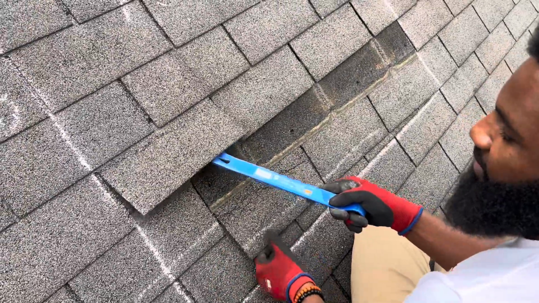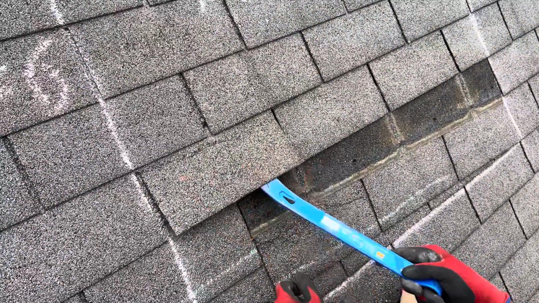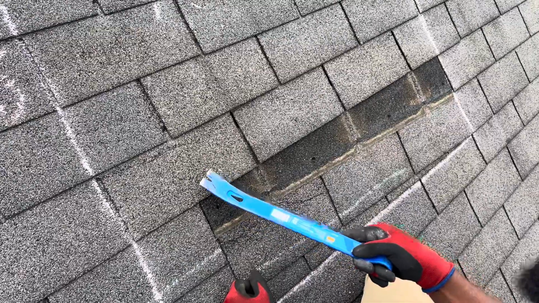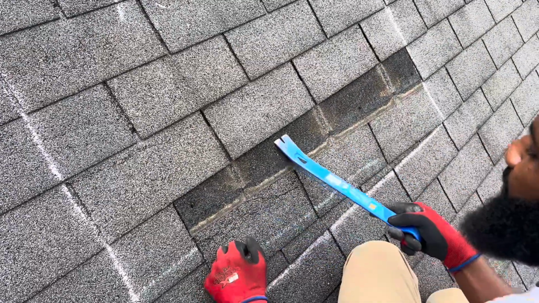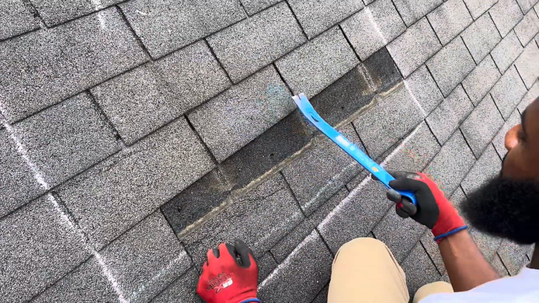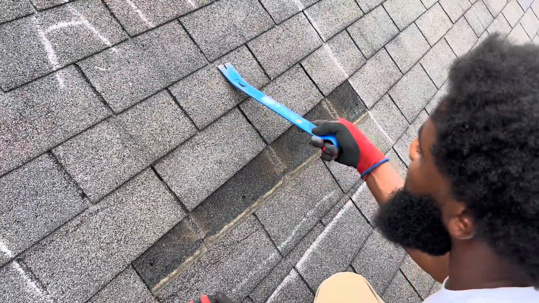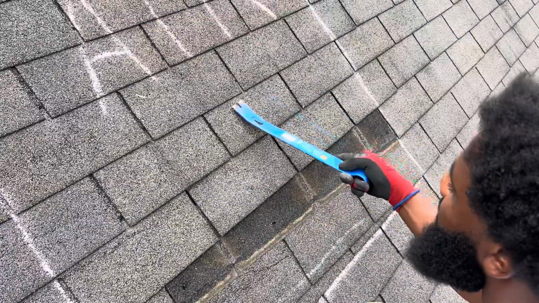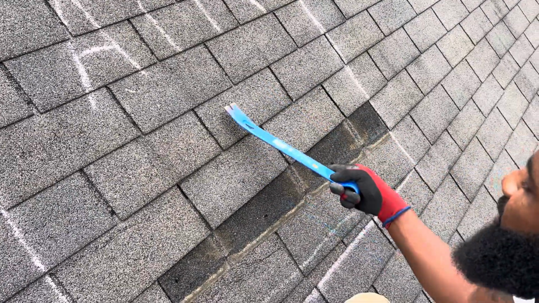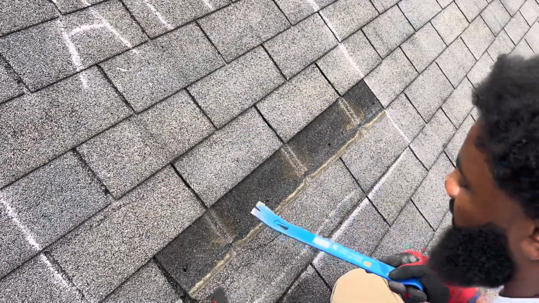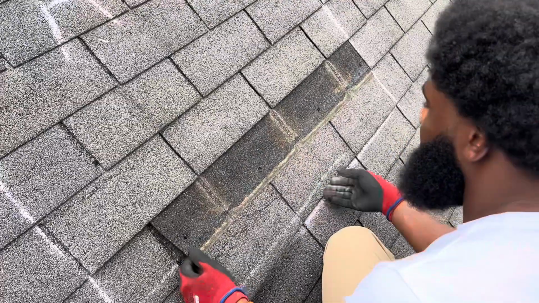As we can already see, we have creasing right here, right above this wind damaged shingle. Also right here on this tab, and a little bit over here on this tab as well. Not so much on this, but we start to see where the granules have begun to fall. So we'll go ahead and replace this shingle right here.